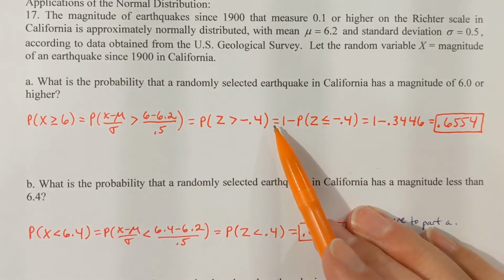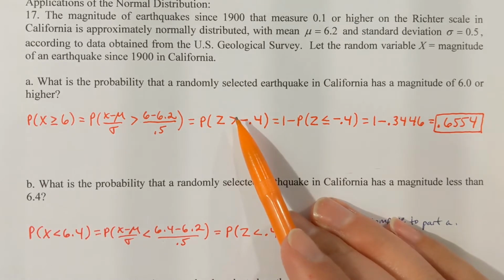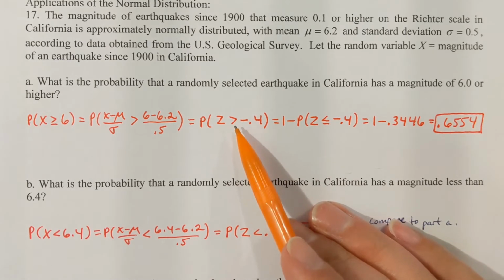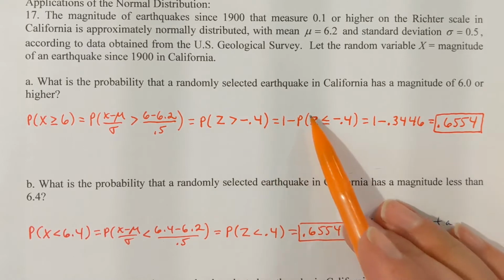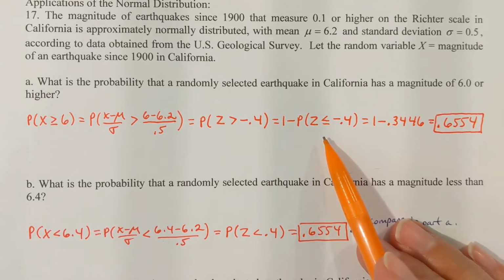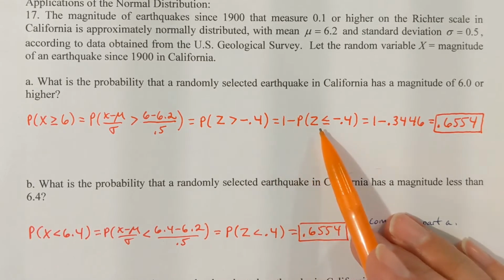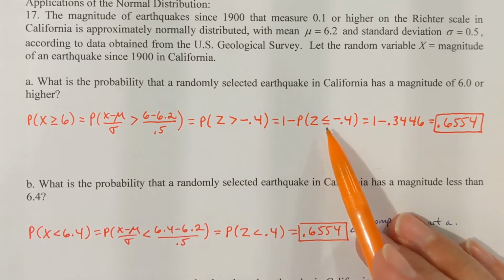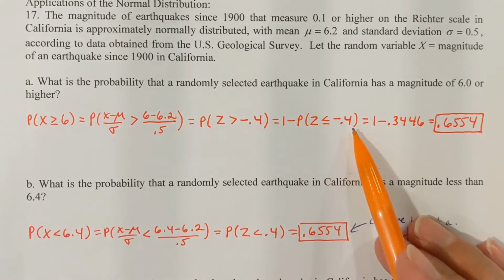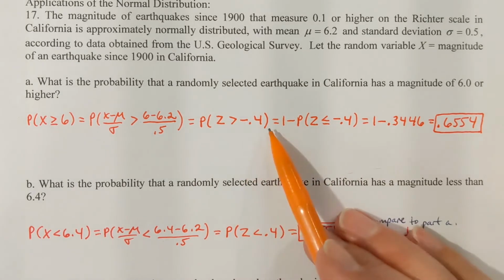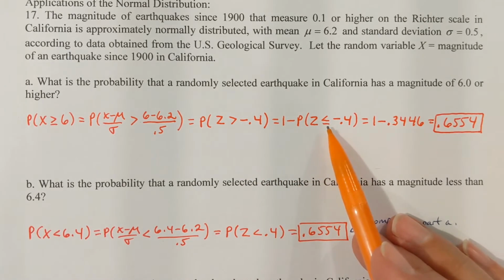Of course, in this calculation, I'm describing area to the right. The table only gives area to the left, so we would need to use the complement rule next. Take 1 minus the probability that z is less than or equal to negative 0.4 to get this area to the right. Again, I did not need the equal sign.